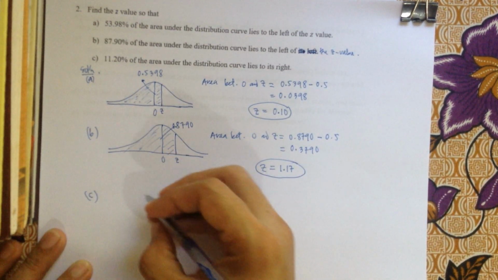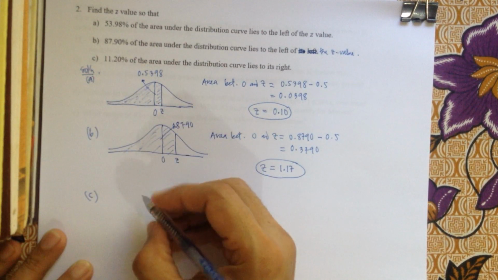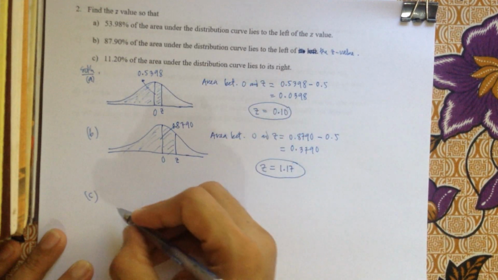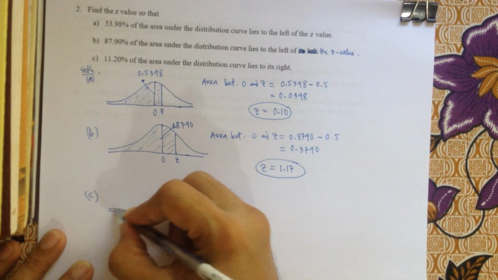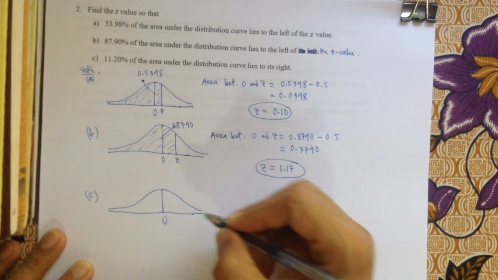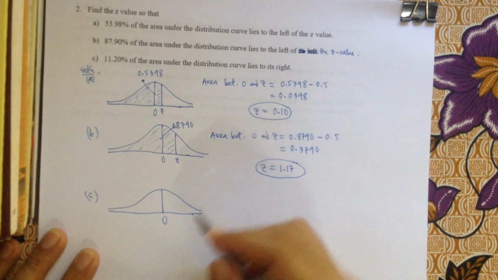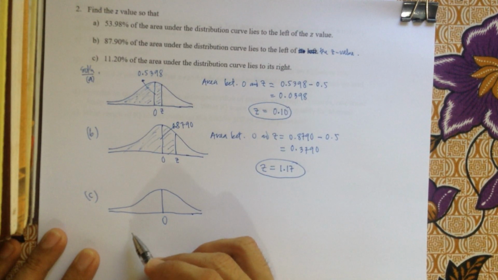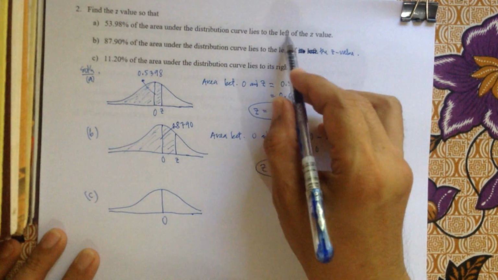Last. What is the value of z so that 11.20% of the area under the curve lies to its right? Okay, we must be able to translate this again in a diagram. So question is, where do you find z? Do you find it to the right of 0 or to the left of 0? Take note that the key here is not this word here.